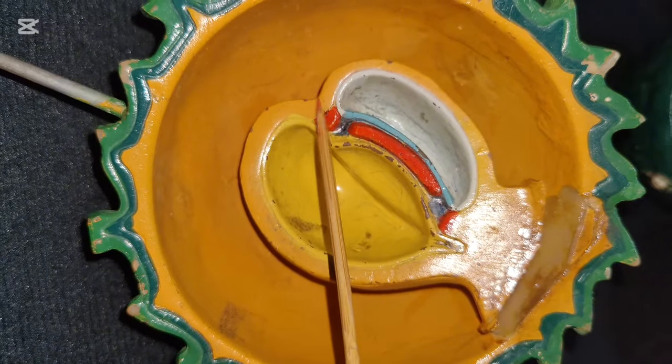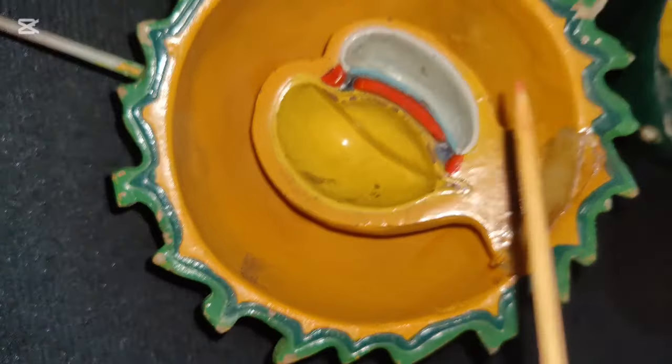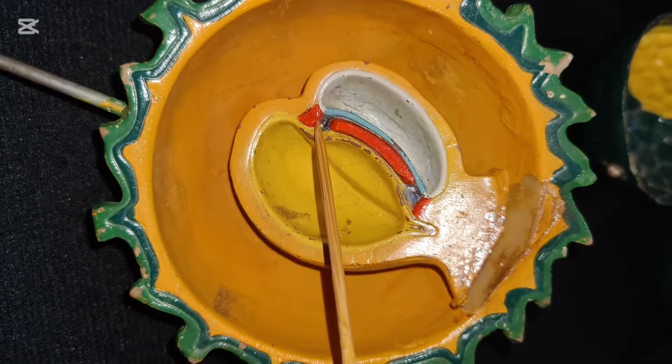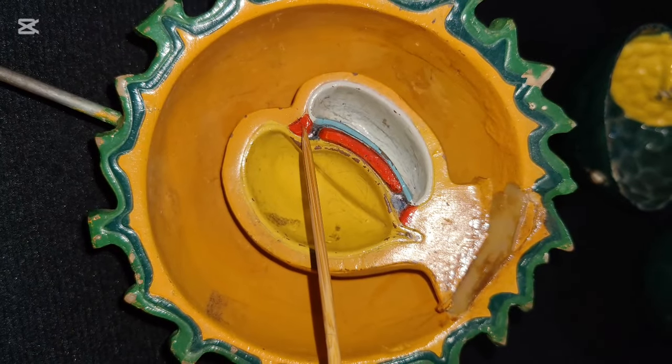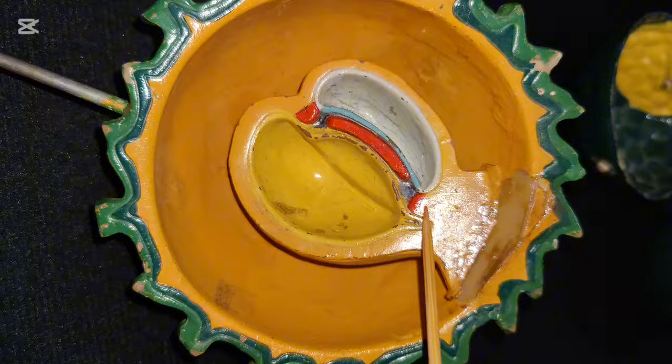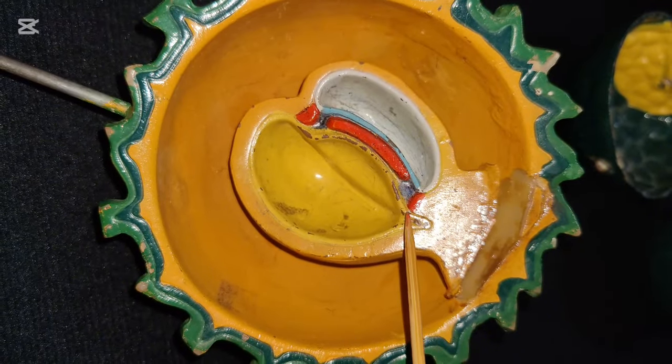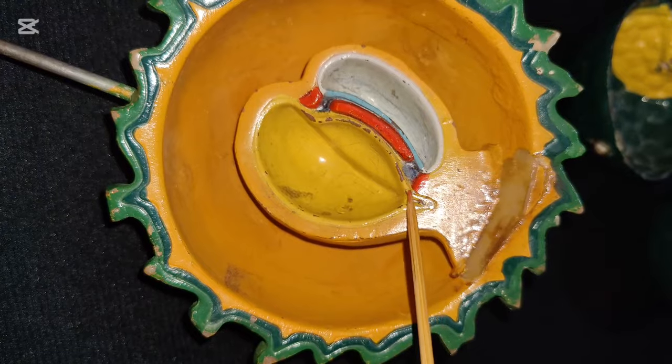This area is the cranial end, and this area is the caudal end. So the membrane which is present over here is the oropharyngeal membrane, and then the cardiogenic area, and here you can see the cloacal membrane. Here you can appreciate another structure.